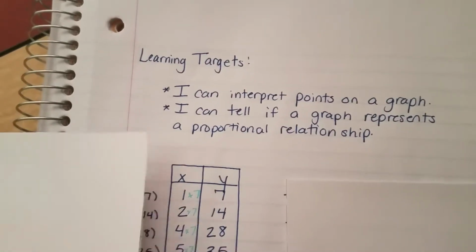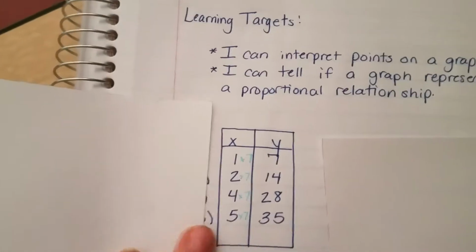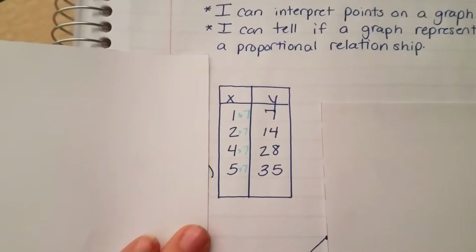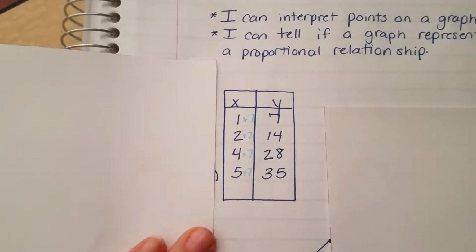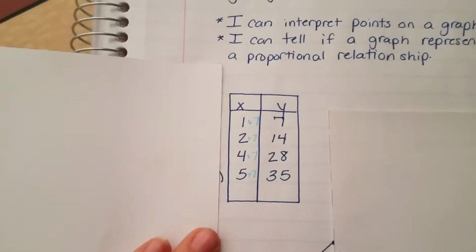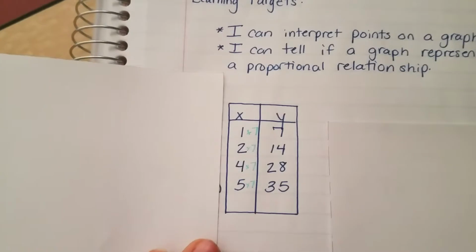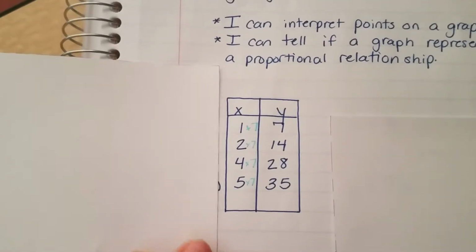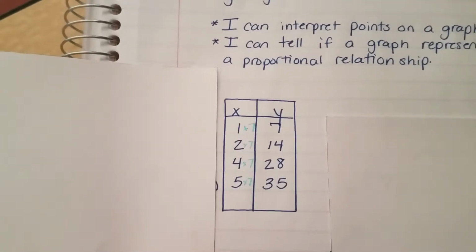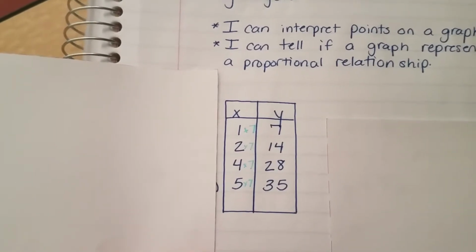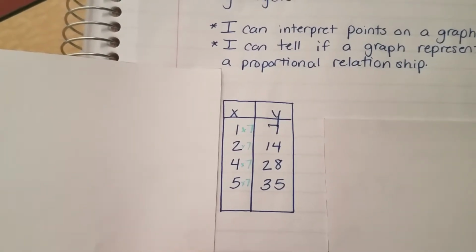Now, hopefully, if you guys were to look at this chart of values for x and y, you would agree that this represents a proportional relationship. 1, 7, 2, 14, 4, 28, 5, 35, those are all points that would be proportional if we were to write those in traditional proportion form.